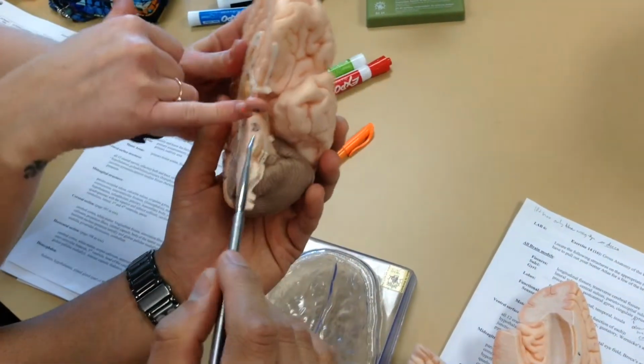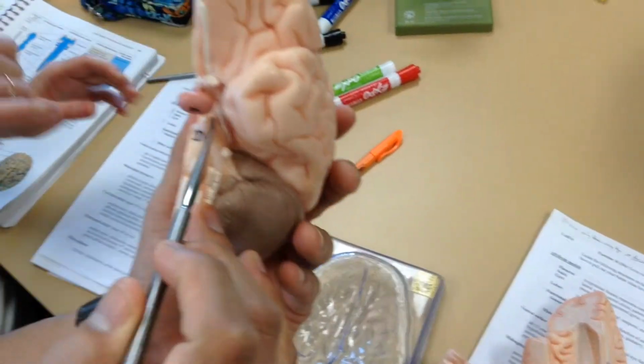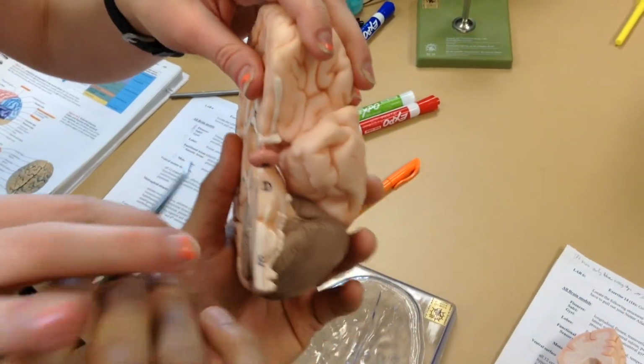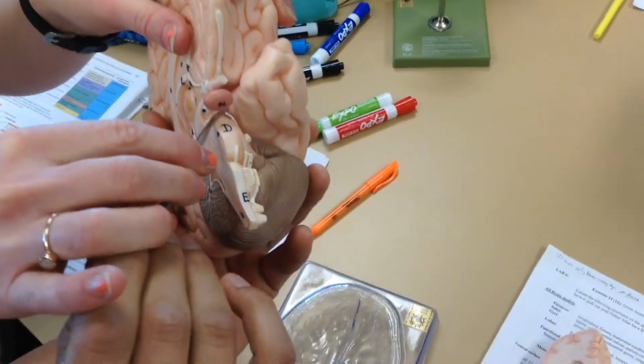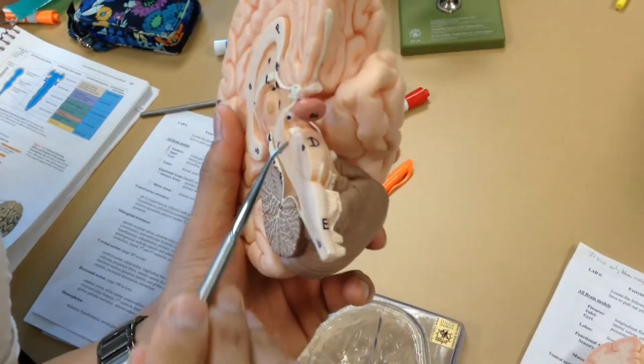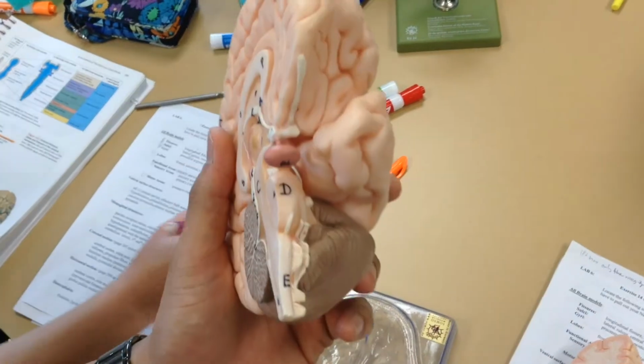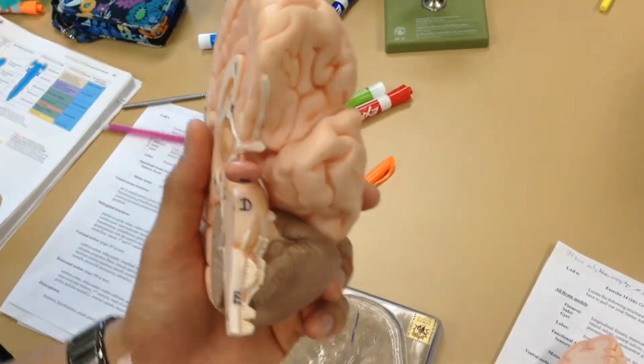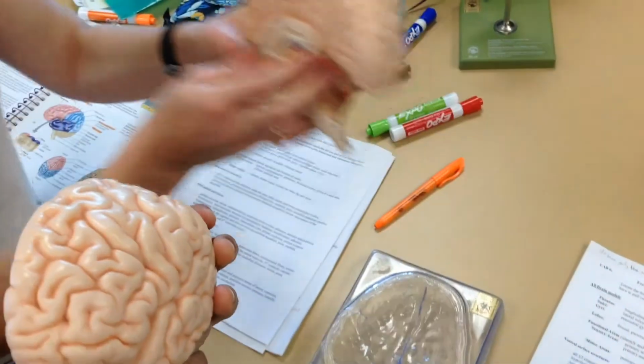So it's right in there. No, temporal lobe. Oh, it's this little bump. Yeah. And then we have the frontal lobe. That way. I couldn't see it, but it's okay.